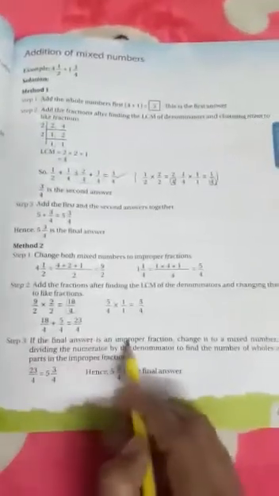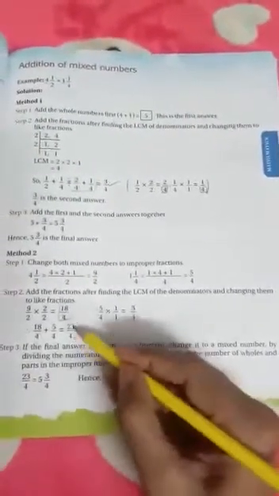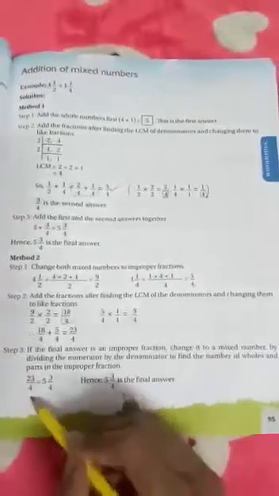If the final answer is an improper fraction, change it to a mixed number by dividing the numerator by the denominator to find the number of wholes and parts in the improper fraction. That means we have to divide and find out the answer. So we'll get 5 3 upon 4. Hence 5 3 upon 4 is the final answer. There are two methods of finding addition of mixed numbers.